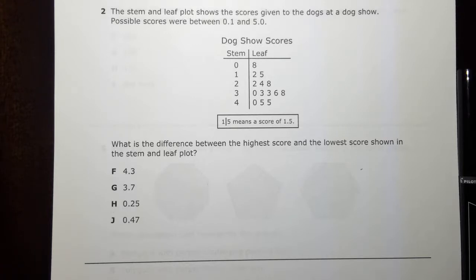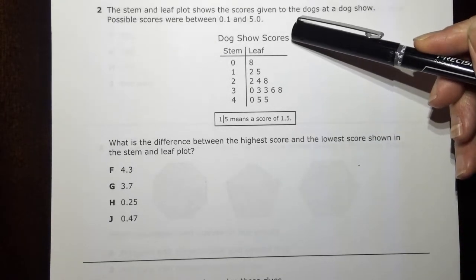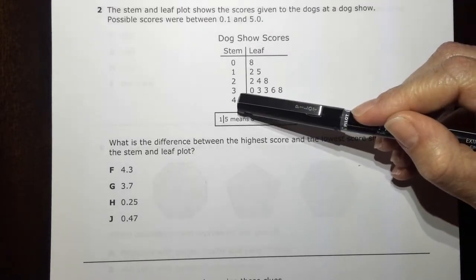So number 2 says the stem and leaf plot shows the scores given to the dogs at a dog show. Possible scores were between 0 and 1/10 and 5 and 0/10. And so my stem and leaf plot here shows my dog show scores. My stem is my first place value.